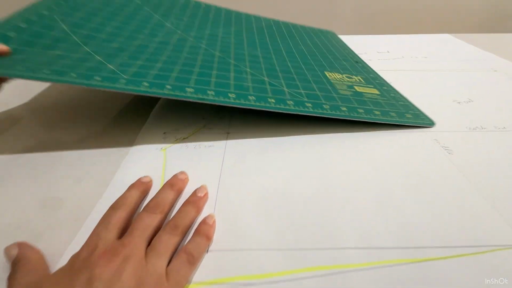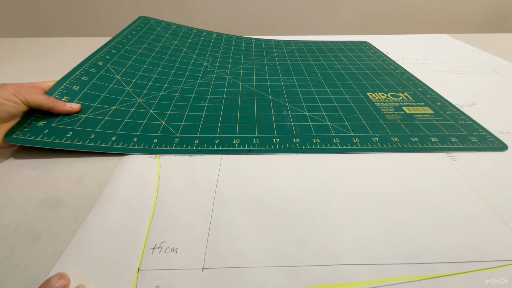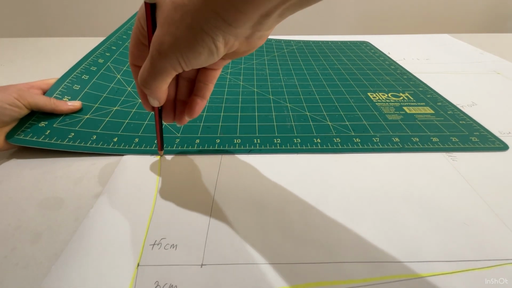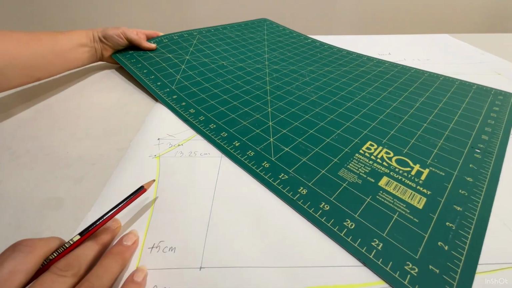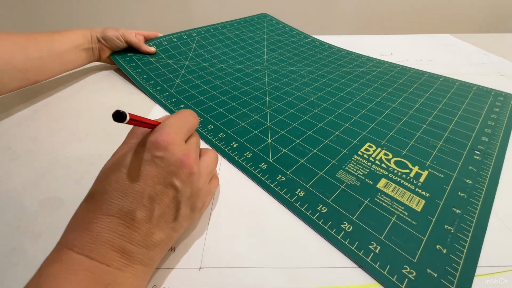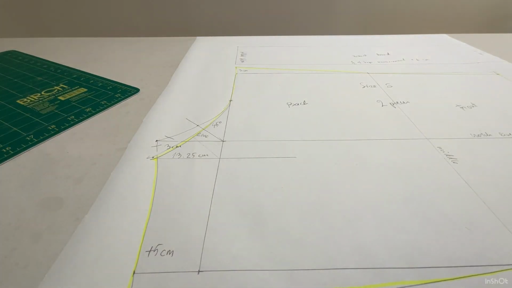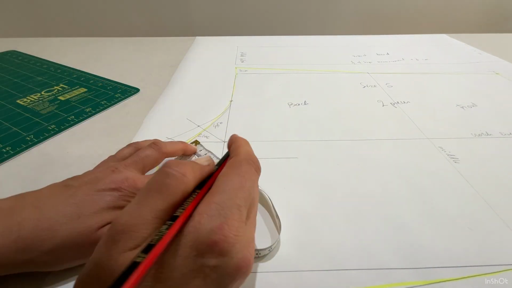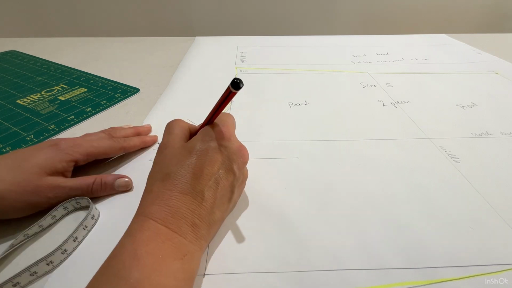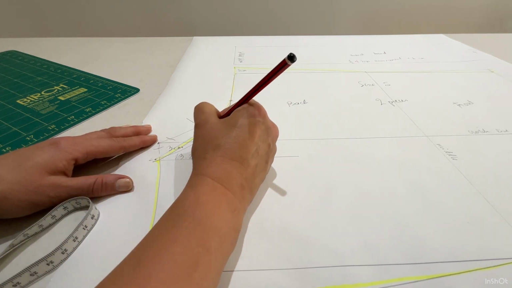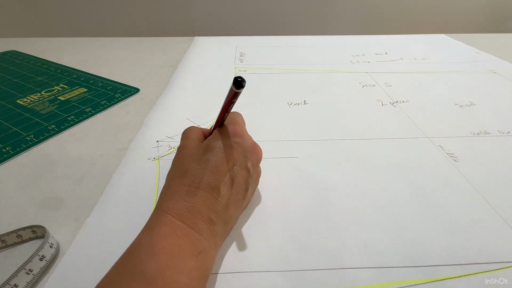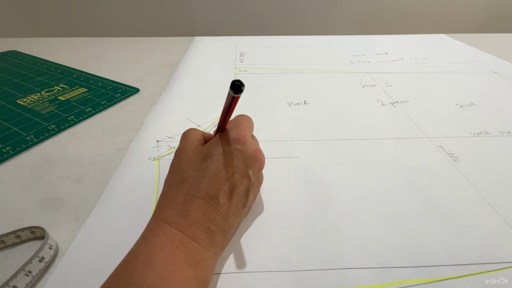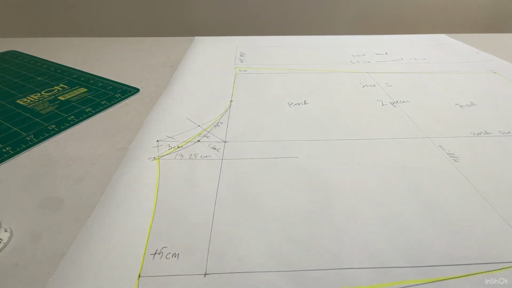So I'll draw a line here and check if it's 45 degrees and 2 inches. It's a little bit more than 2 inches, so I need to lower it a little bit. It looked a bit too big for me. Okay, so this is what I'm gonna cut now.